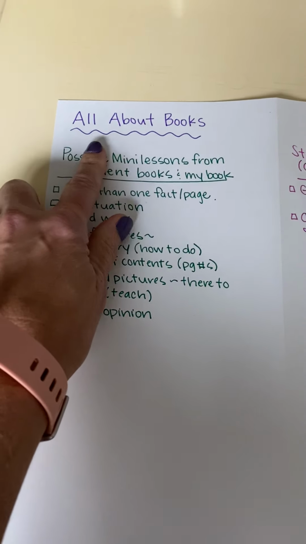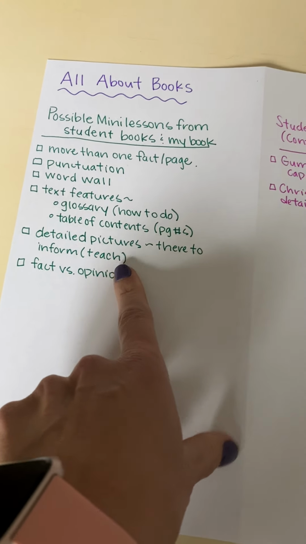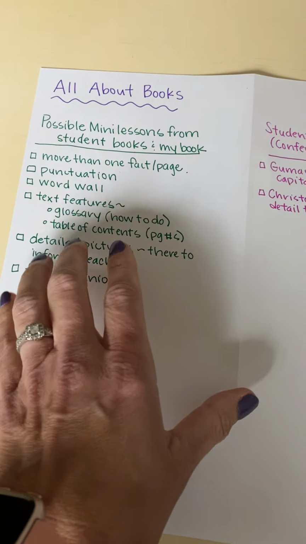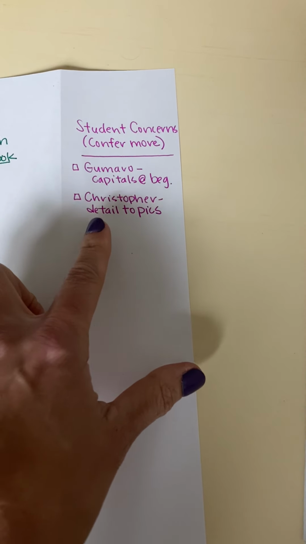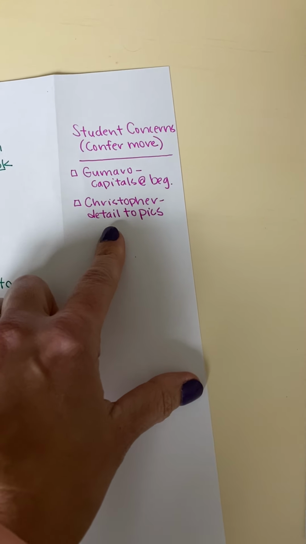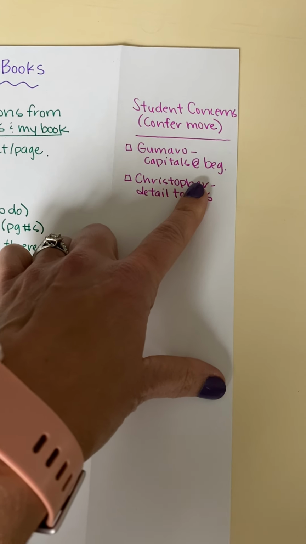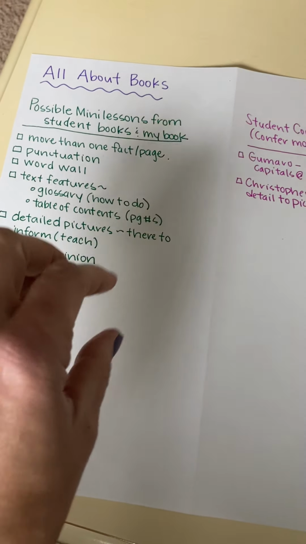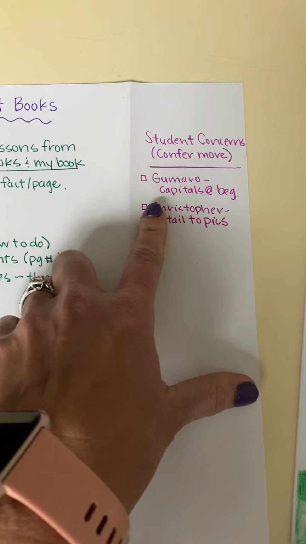So this is our genre or our unit of study. And then I just make a list of possible mini lessons that I'm getting from student books and also from my book. On the other side is where I just make separate notes of what I want to talk about during conferencing. So Gumaro is having trouble remembering to put capitals at the very beginning. I don't need to spend time on that in a mini lesson unless several kids are struggling with that. So I'm just going to deal with that with Gumaro.